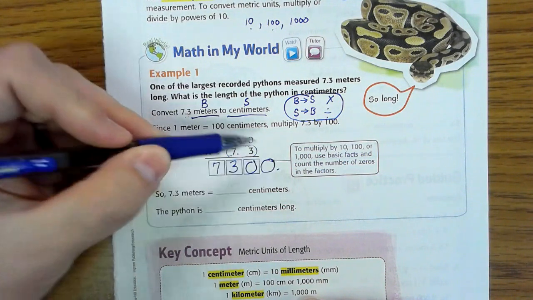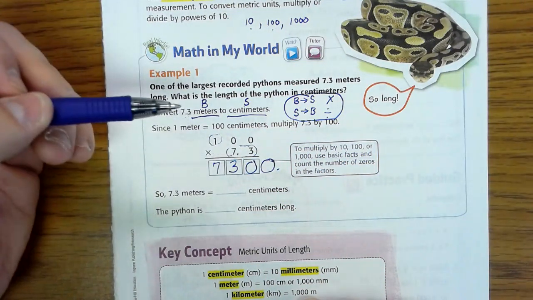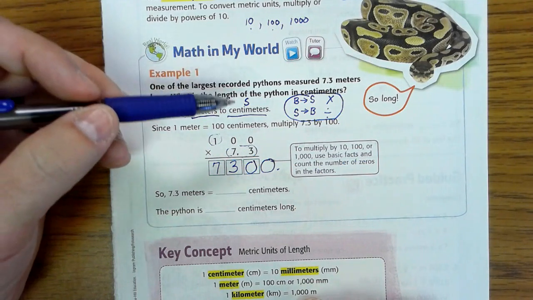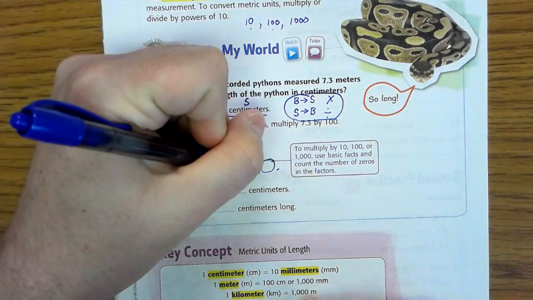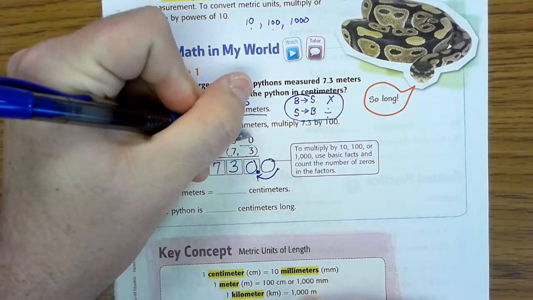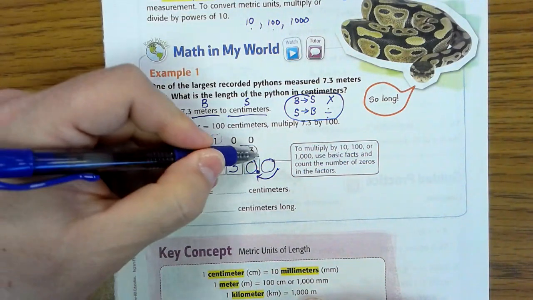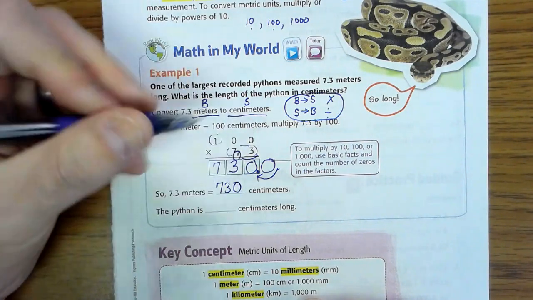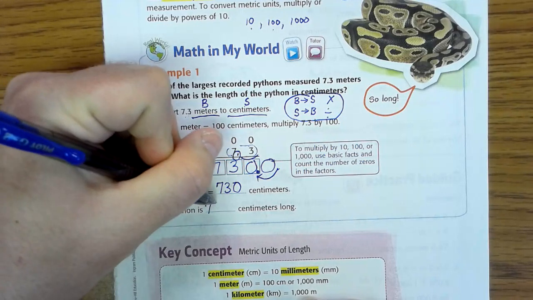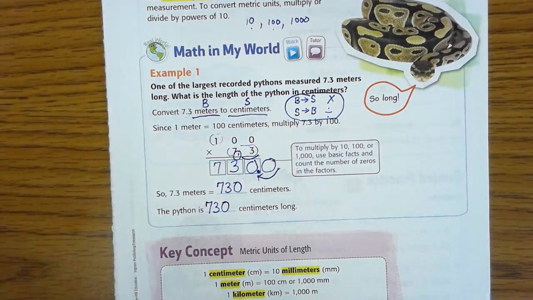Well, you start over here because you have one decimal, because we have multiplied decimals. So we have just one space. We're going to move it over one space because there's one space right here. So the answer is going to be 730 centimeters. So the python is 730 centimeters.